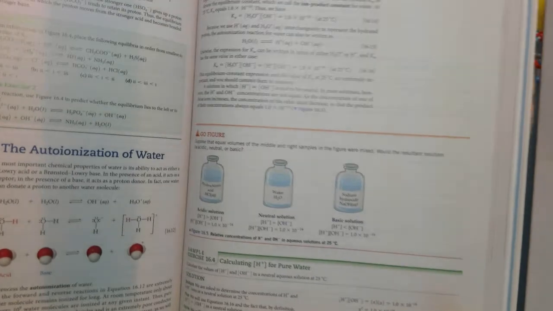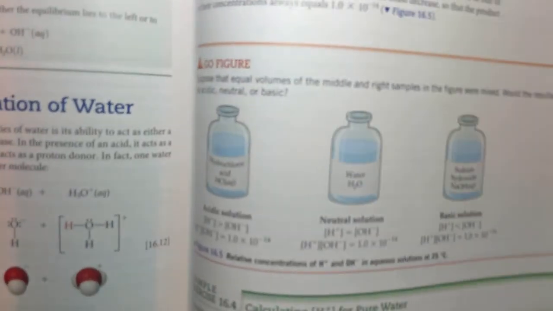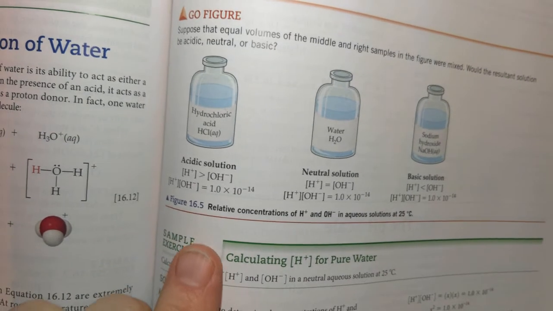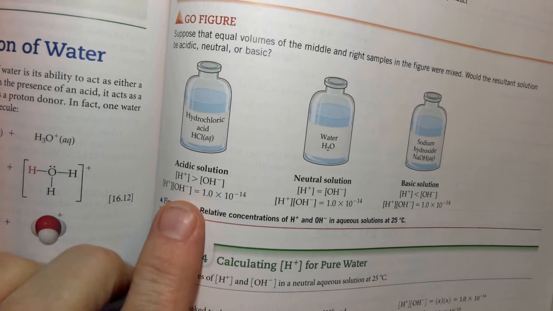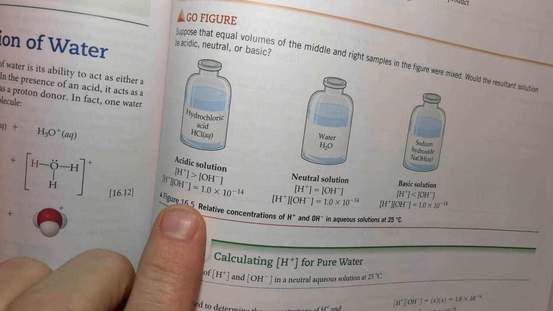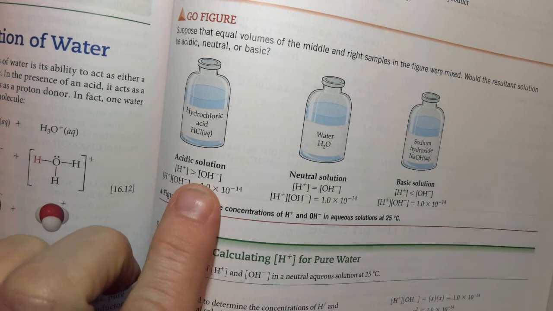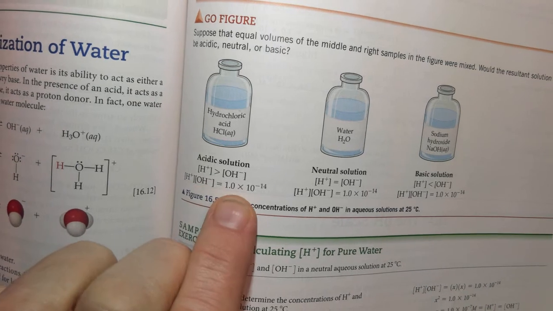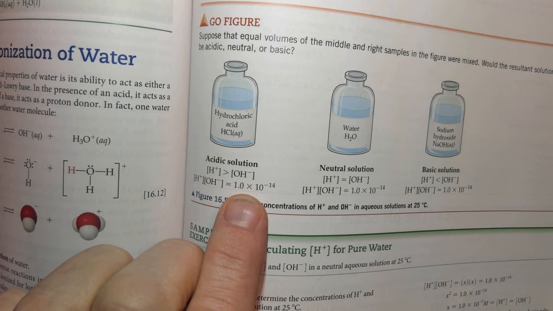So you can see in this figure right here, they give several different examples. Here's an acidic solution, and you can see that H+ is much greater than OH-, but our H+ times our OH- always equals 10 to the negative 14th.